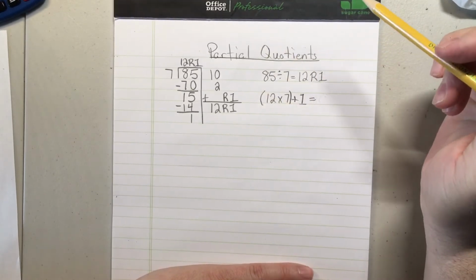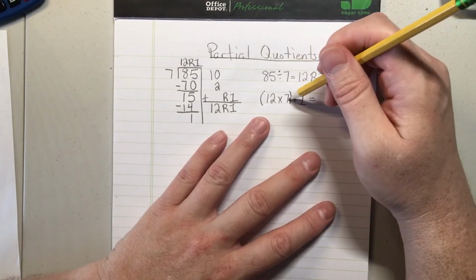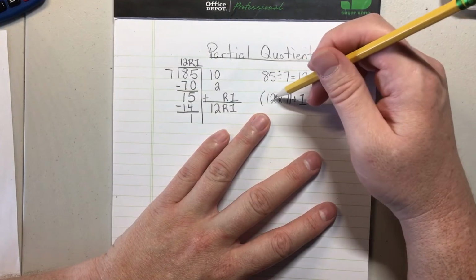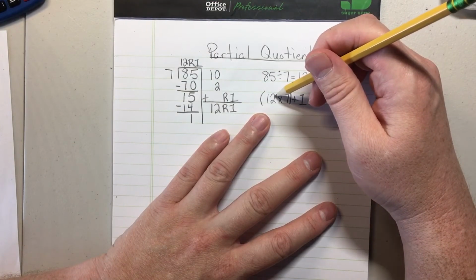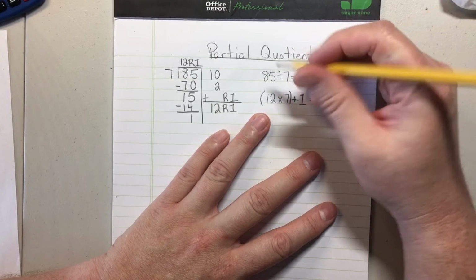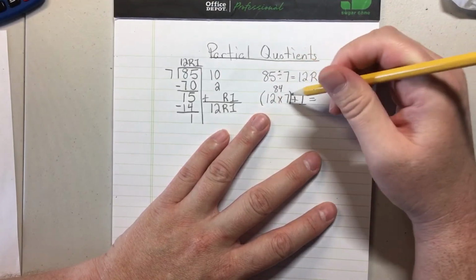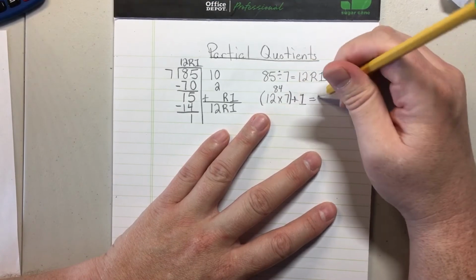It's correct, okay? So 12 times 7: 7 times 10 is 70, 7 times 2 is 14, 70 plus 14 is 84. So I just used some partial products there. 84 plus 1 equals 85.